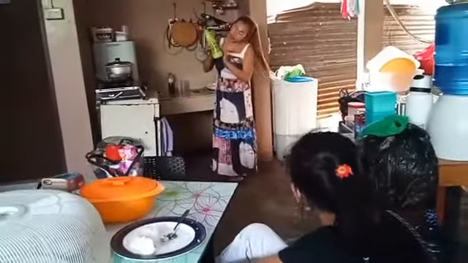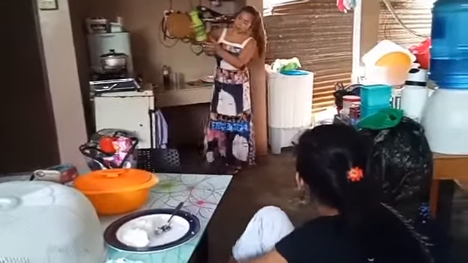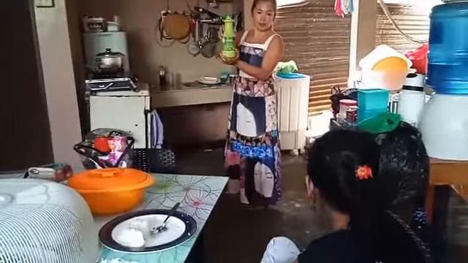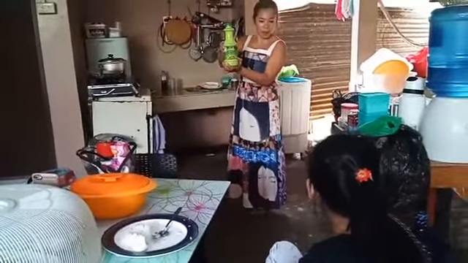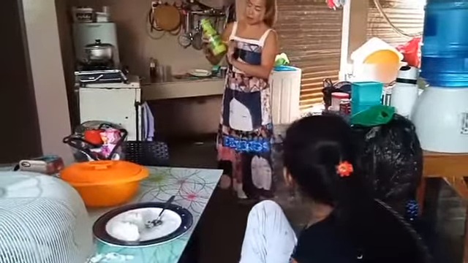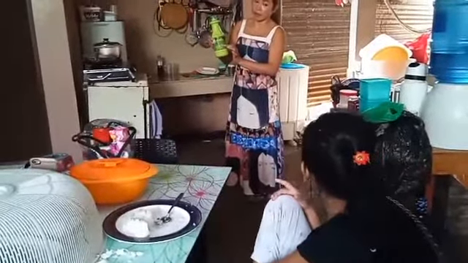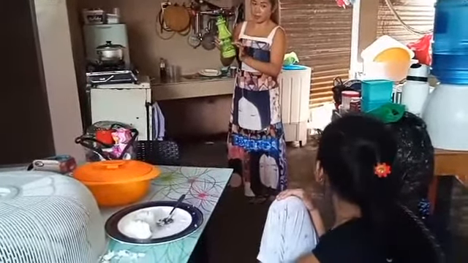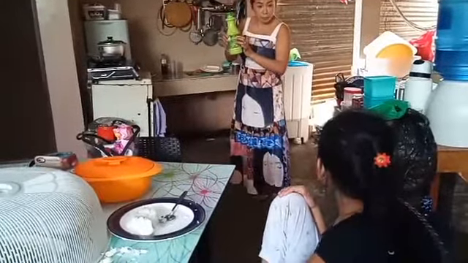How about this one, anak? What's this? Oil. Cooking oil. So, is this a mass noun or a count noun? Mass noun. Why? Explain. Because it's liquid, so you cannot count this. So this is an example of a mass noun.